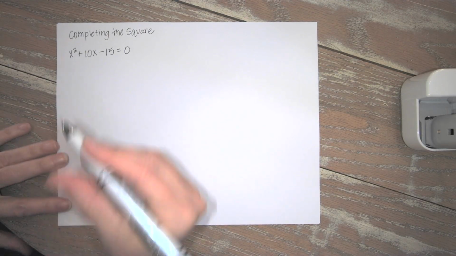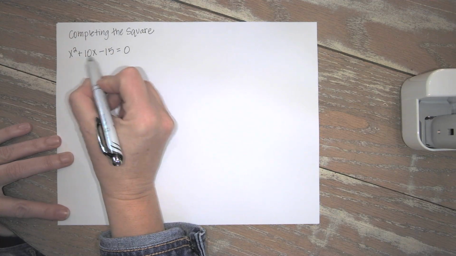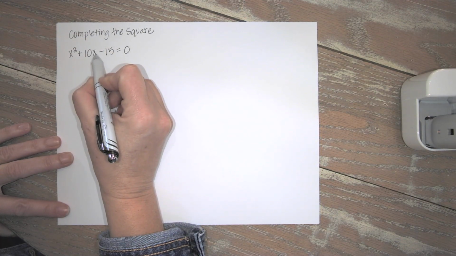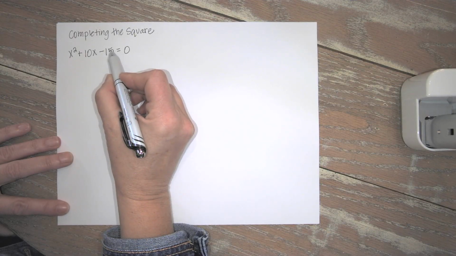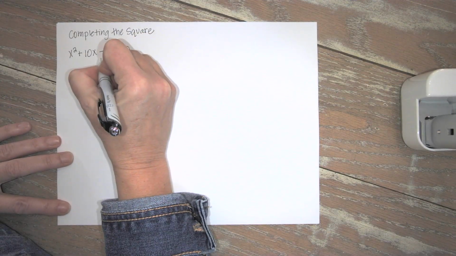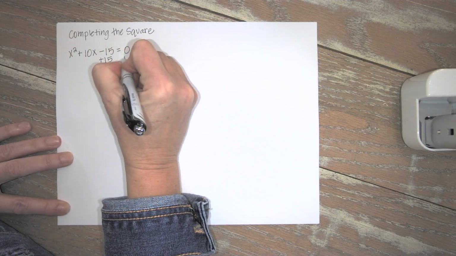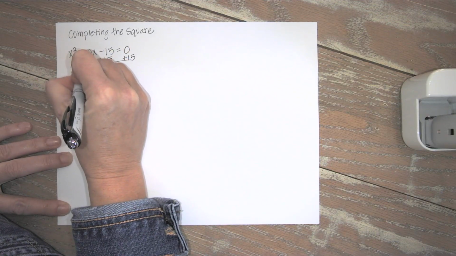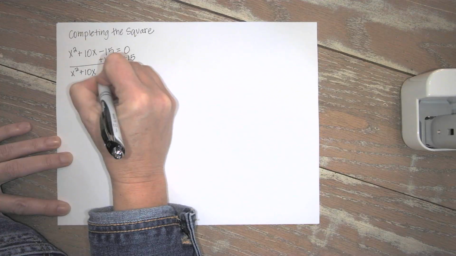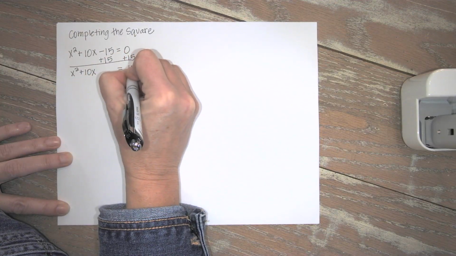And to solve that by completing the square, we want to get all the terms with variables in them on one side of the equal sign and all of the terms that don't have variables in them on the other. So I'm going to move this 15 to the other side of the equal sign. That's going to leave me x squared plus 10x over here, and on this side I'm going to have a 15.